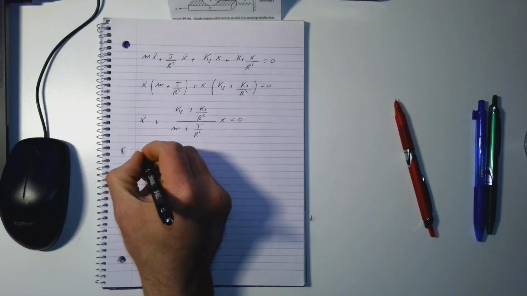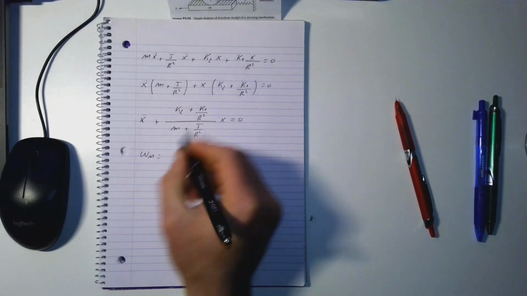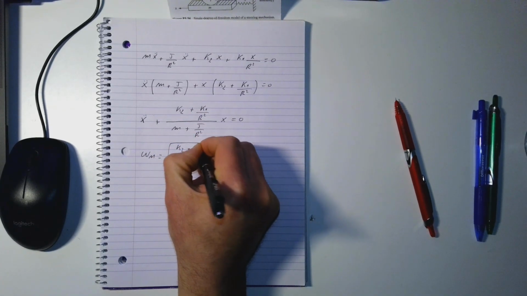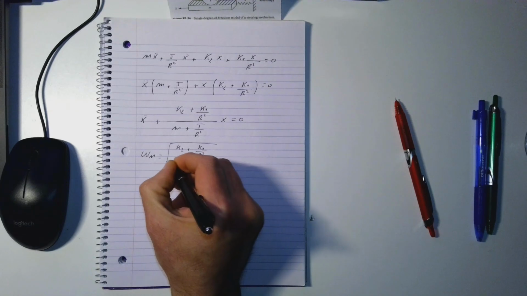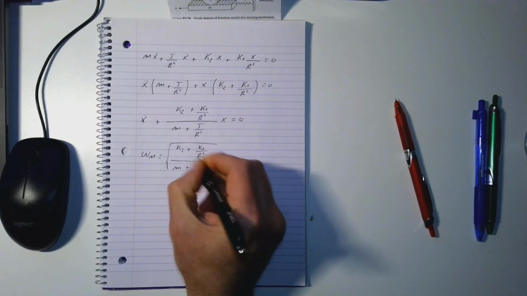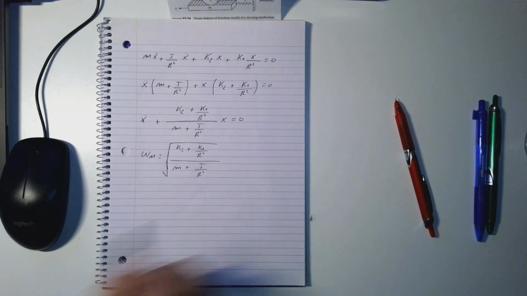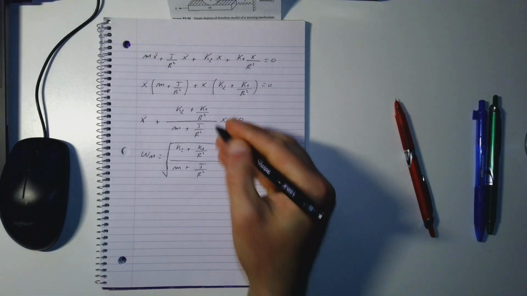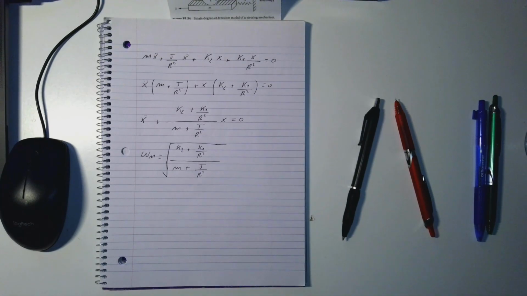So the natural frequency of the system would be the square root of this quantity here, k2 plus k1 over r squared divided by m plus J over r squared. Make sense? Any question?